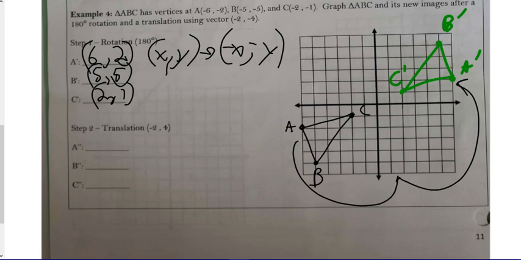All right, now we're going to translate it to 4. Now, what does that mean? This means left 2 and up 4 because it's positive. So left 2, up 4. So we're just going to take each of these points and count left 2, up 4. So from C prime, 1, 2, 1, 2, 3, 4.